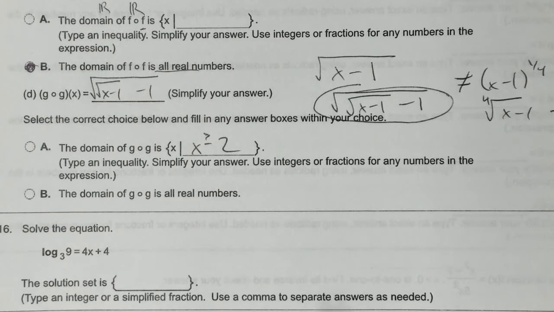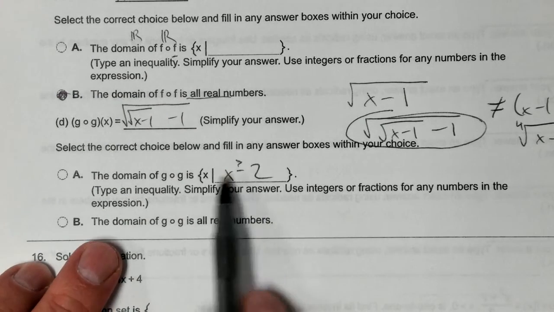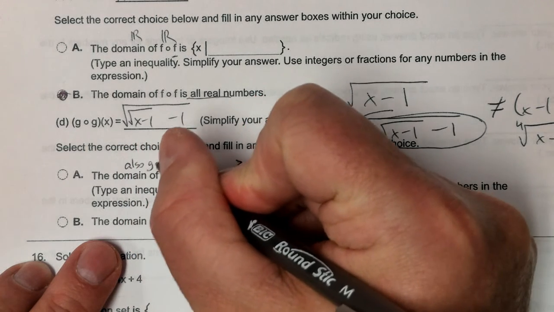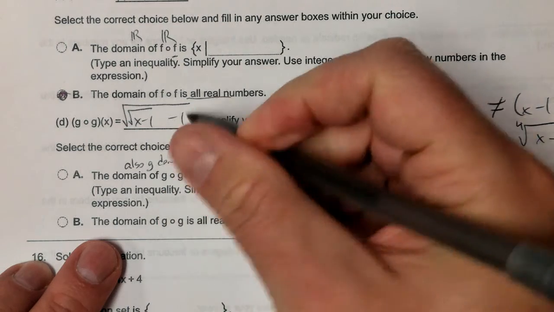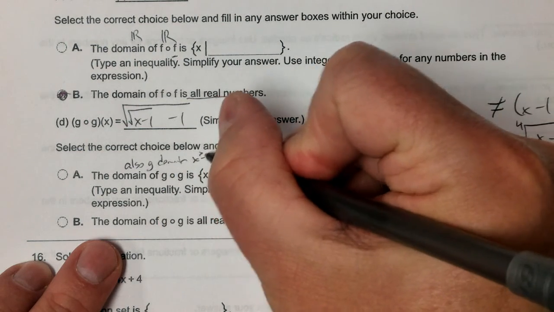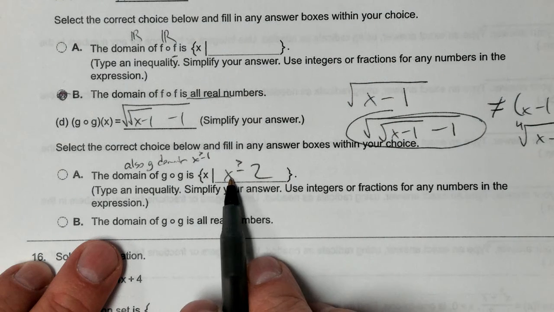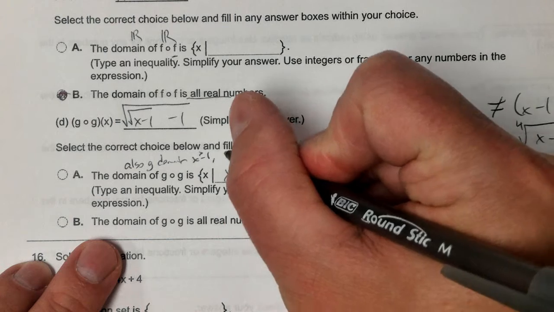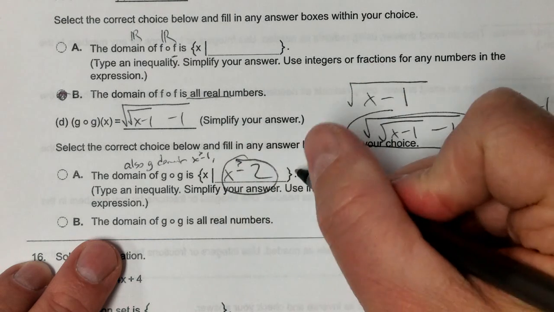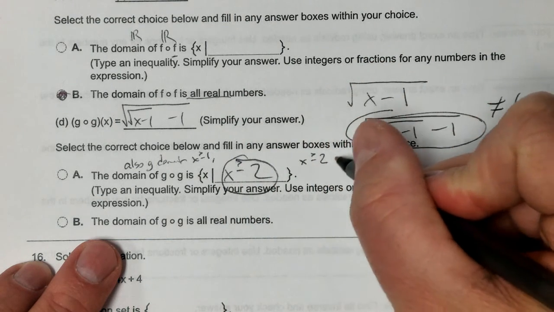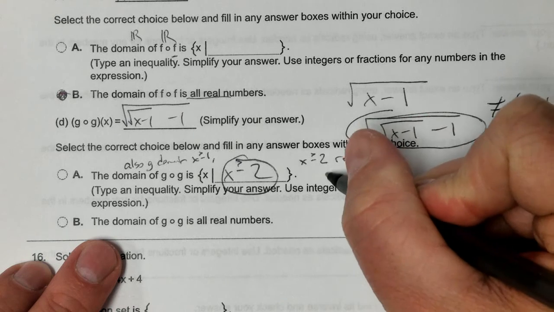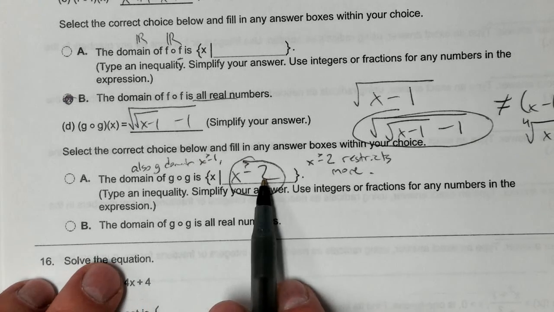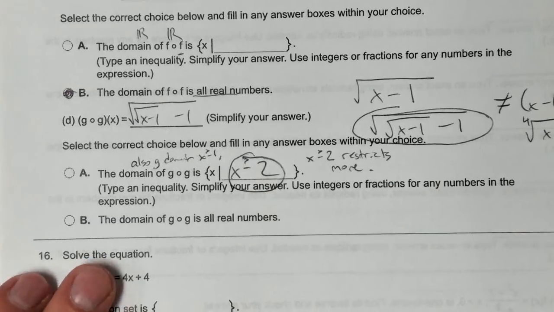Now, the thing that's a bit tricky about this one is that was our G circle G domain. We also need our G domain, which was x greater than or equal to 1, but the x greater than or equal to 2 restricts more. Yes, exactly. X greater than or equal to 2 restricts more. In other words, it can't be 1, it has to be 2 or bigger. And so that's going to be what you want.